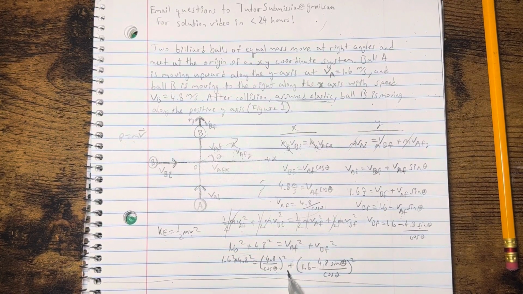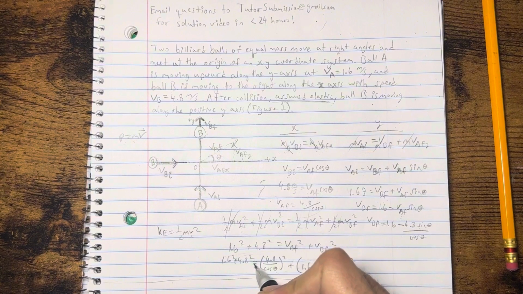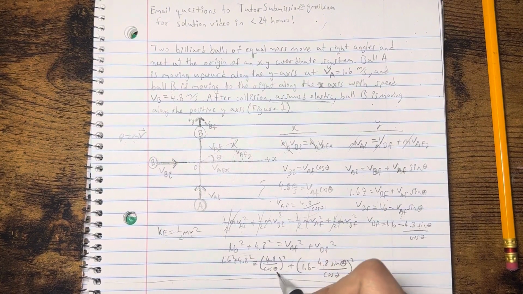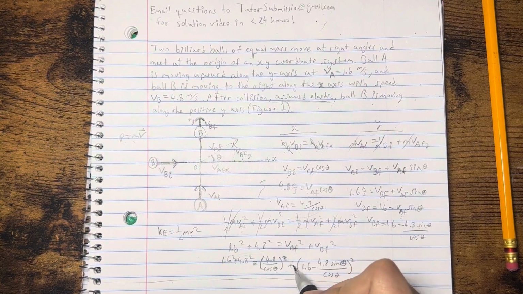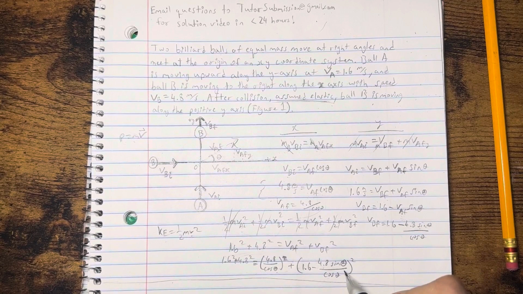All right, so here we finally have a final equation where we have everything in terms of theta. But this equation is pretty messy, and it would be pretty complicated to solve using algebra. So let's do ourselves a favor and plug in some values and see what's going on.